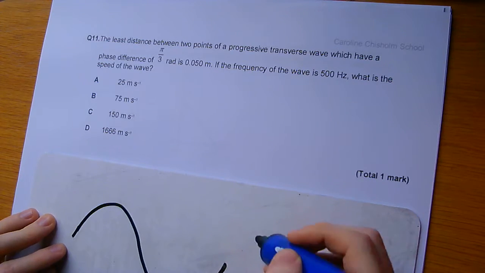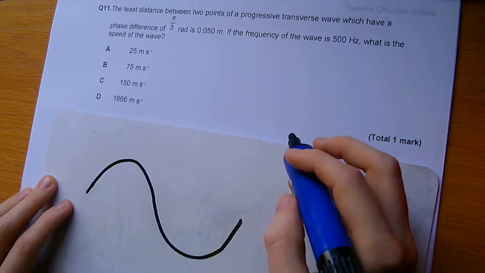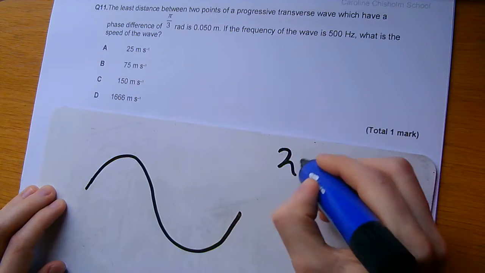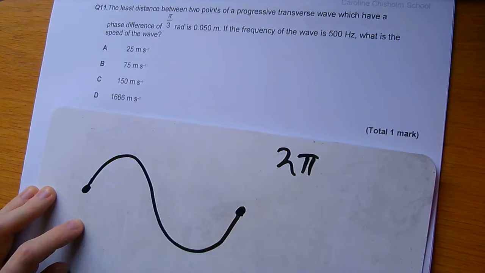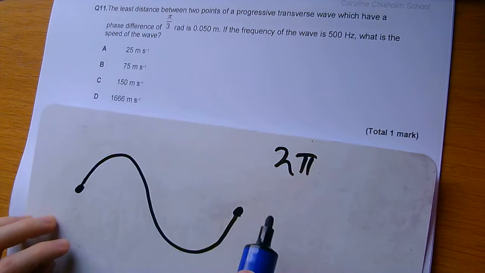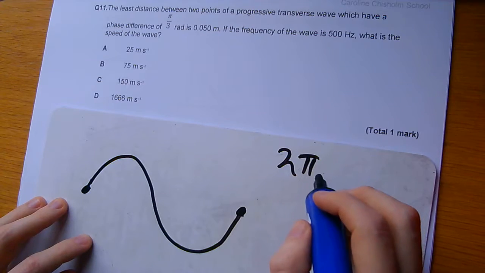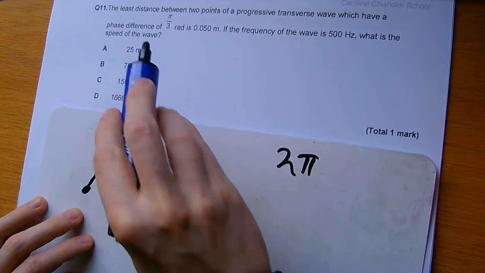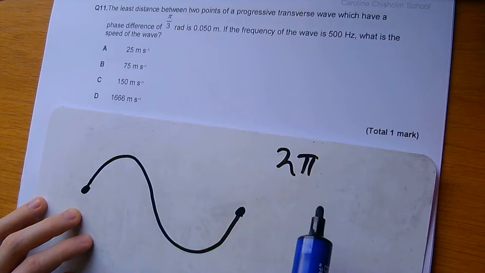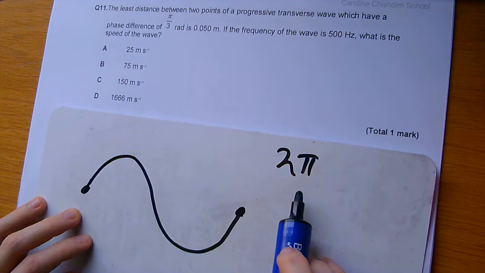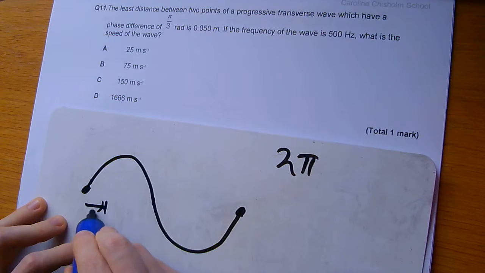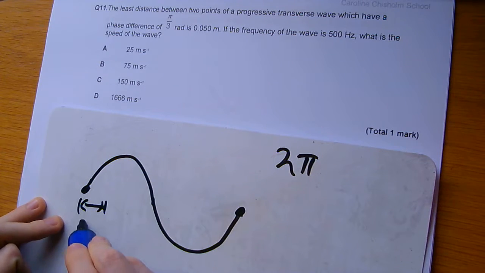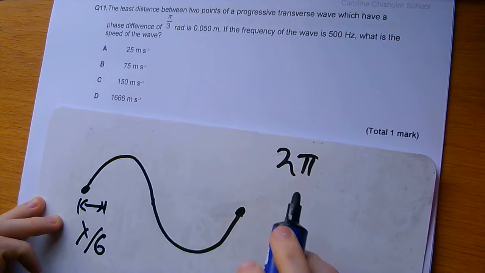Now the full wave has got a 2 pi radian difference between the very beginning of the wave and the very end of the wave. There's 2 pi radians phase difference in between those two. So if we're looking at pi by 3, well, that's a sixth of 2 pi, isn't it? So we're looking at a sixth of the wave. So I guess if this is about halfway along, it's kind of about this way. There we are. It's about a sixth of the wave.